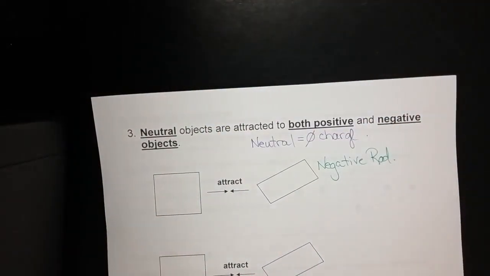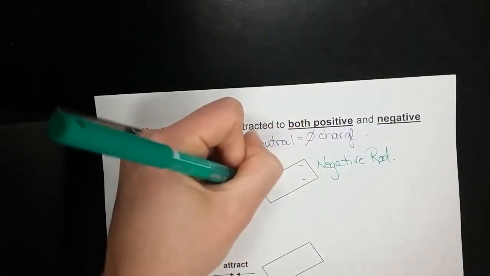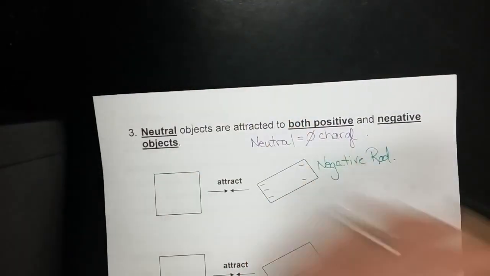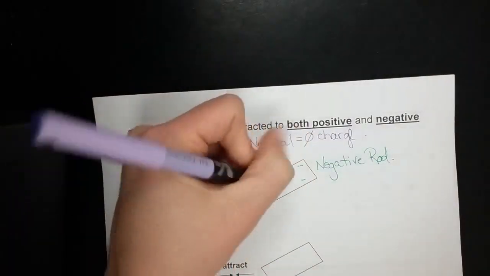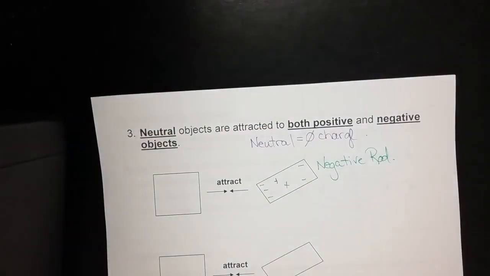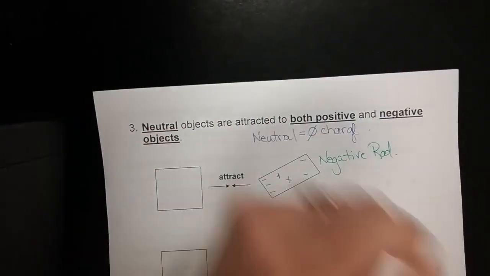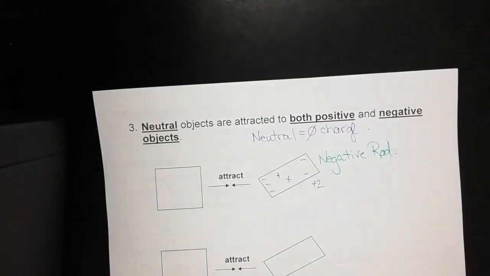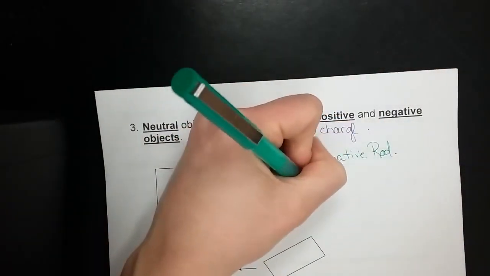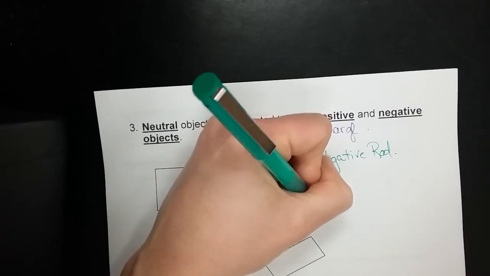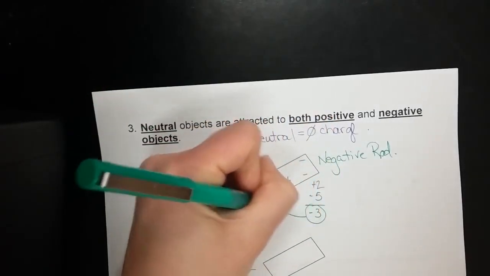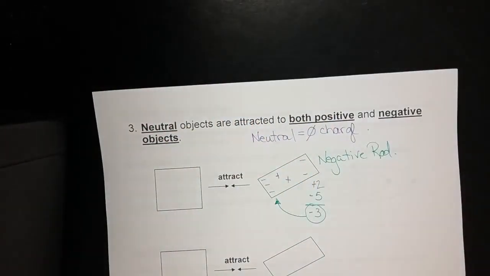Okay, so this rod will have 1, 2, 3, 4, 5 negative charges in it and 2 positives. So that would mean that this is +2 -5, which equals -3, giving this rod an overall negative charge.